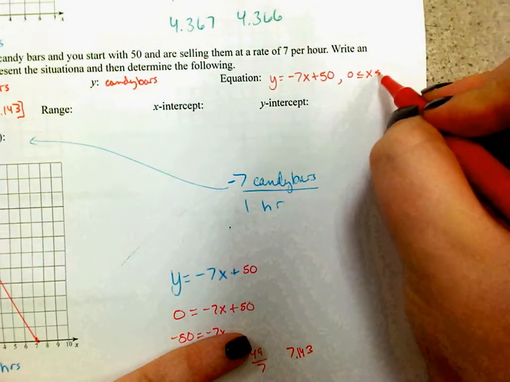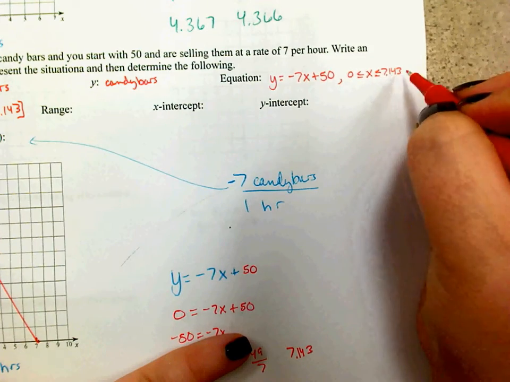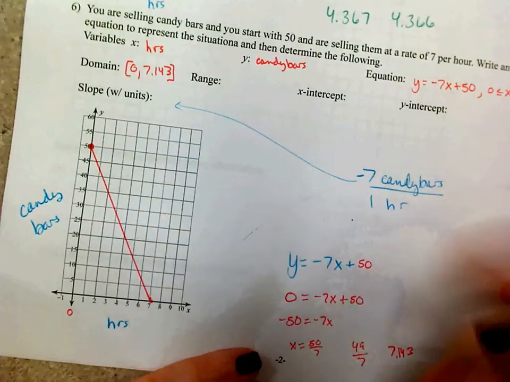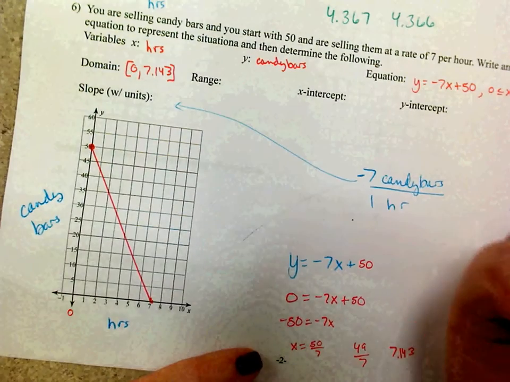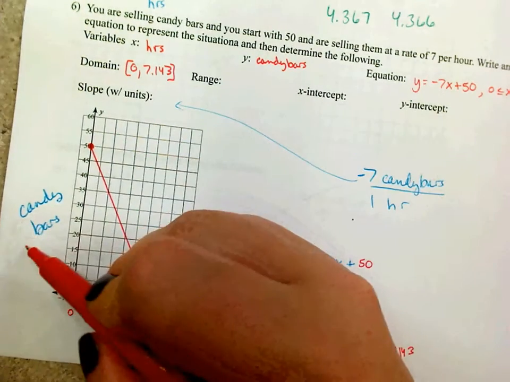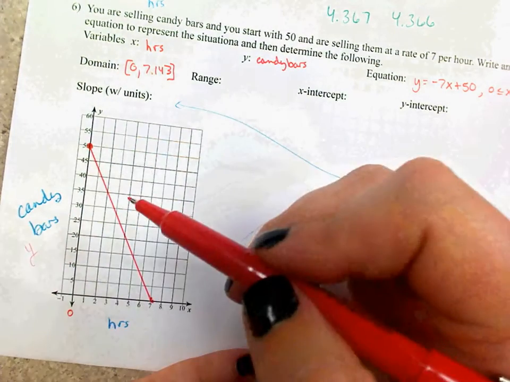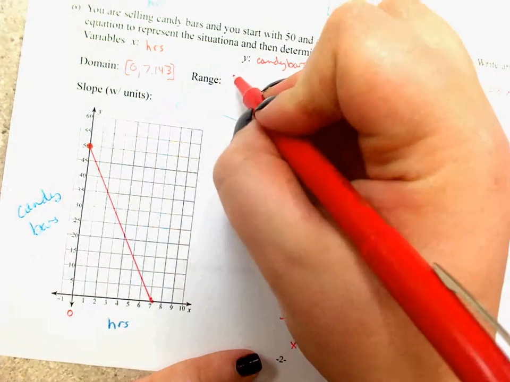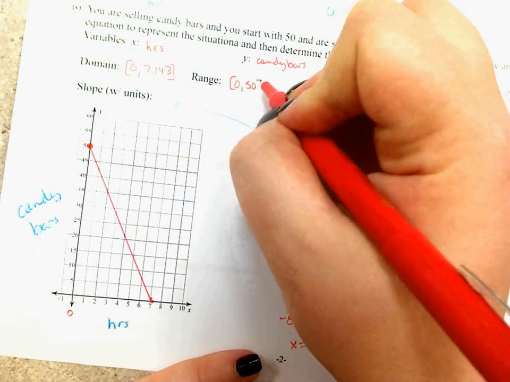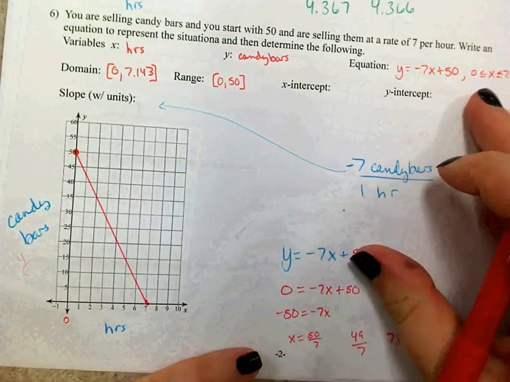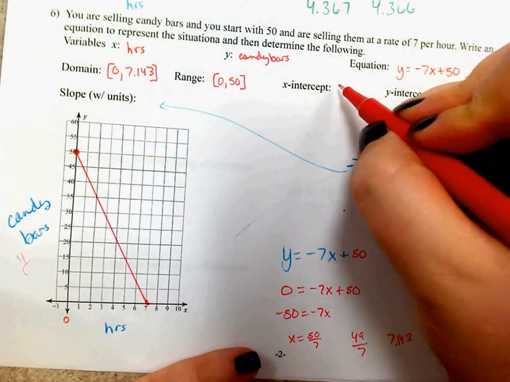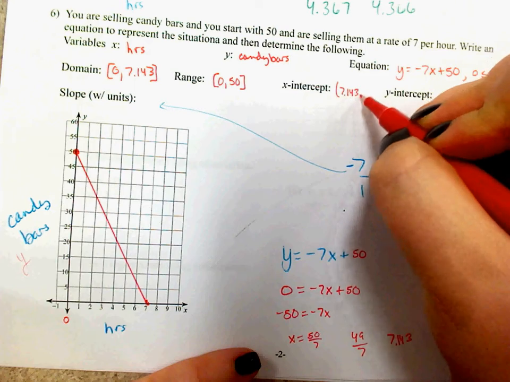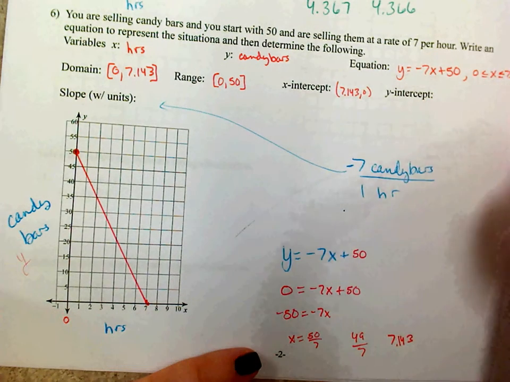And your range is only from, well, the number of candy bars, because range is y, right? And y is the number of candy bars you have, and you only have 50. So your range is just from 0 to 50. X-intercept, we said, is 7.143. And your y-intercept is 50. And then the slope is negative 7. Okay.